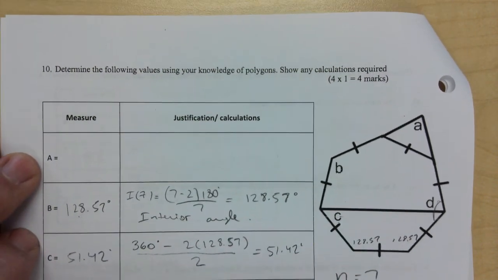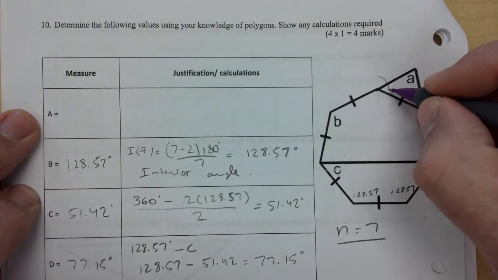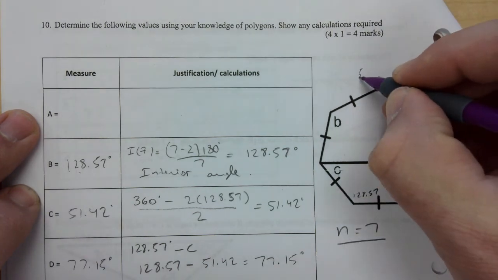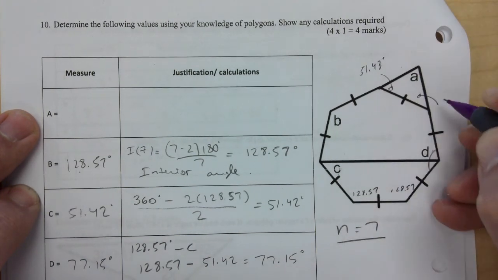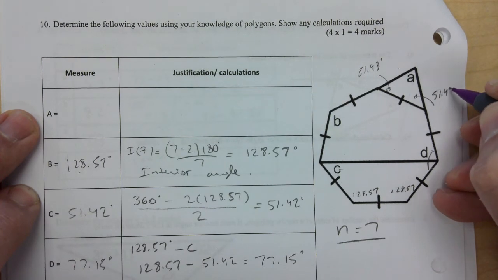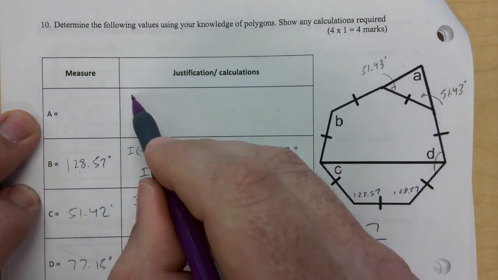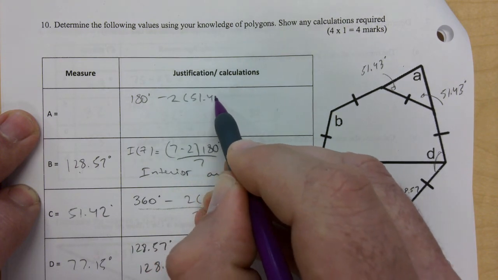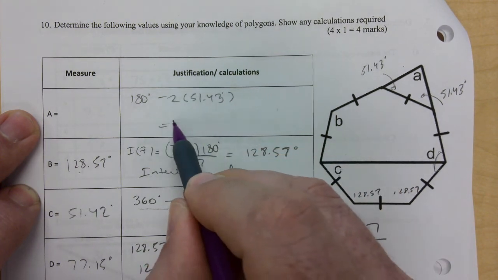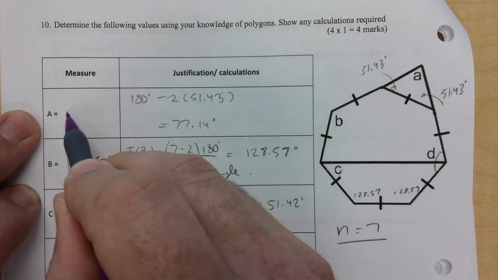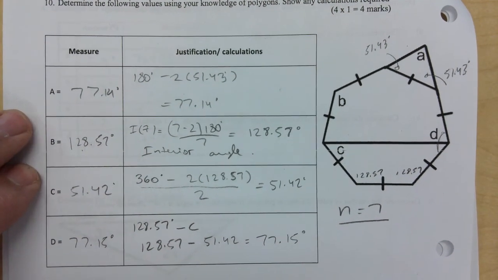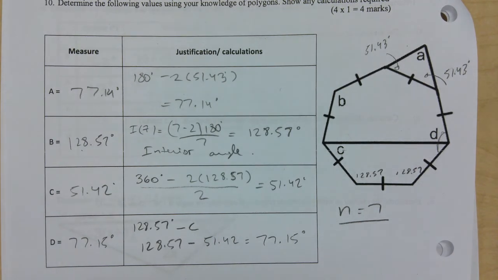And then A, you need to find, these are both exterior angles here. These are both 51.43. So A is really 180 minus 2 times 51.43 degrees, which gives you 77.14 degrees. Okay? So that is your answer there.